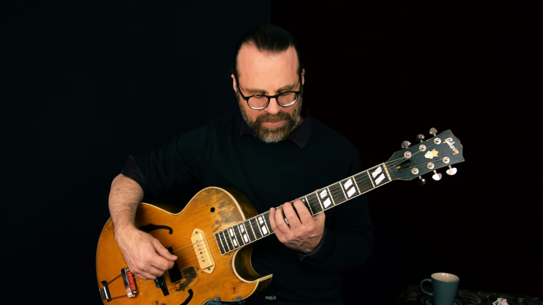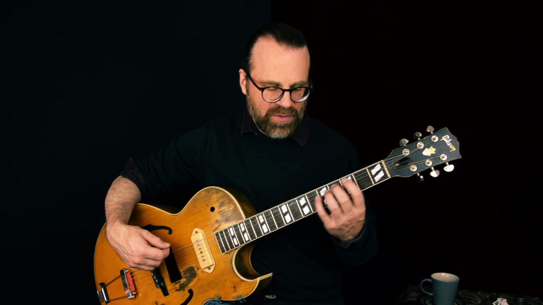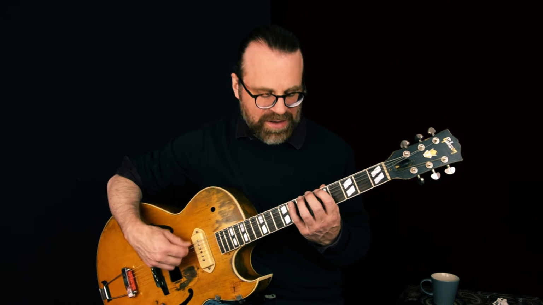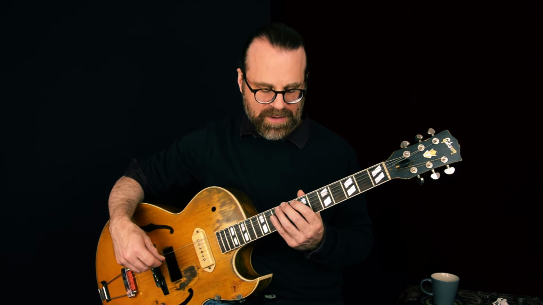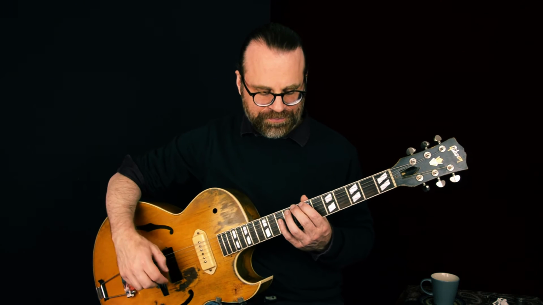So you make sure that anywhere you are on the fretboard, the next area is near. And it's easy to go from one area to the next because it's very close.